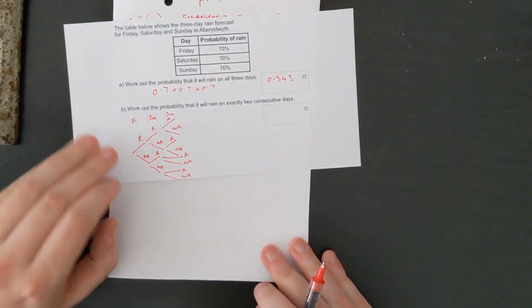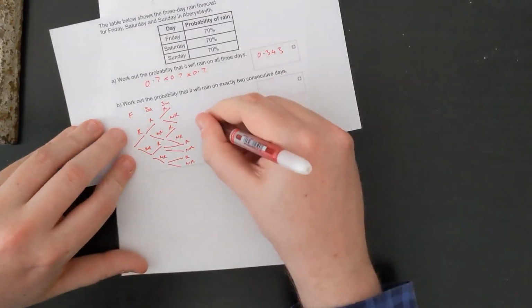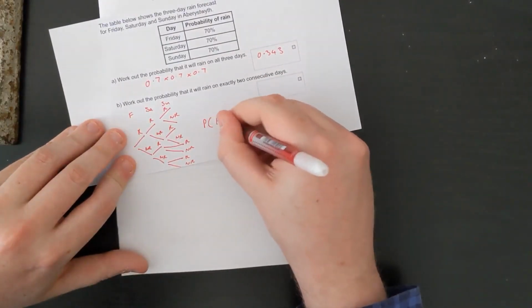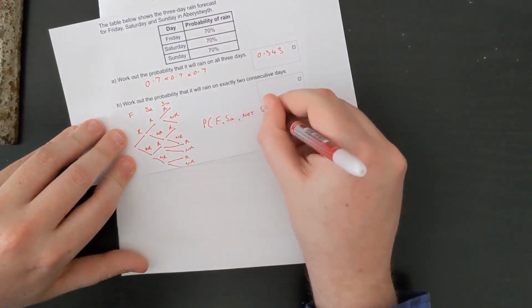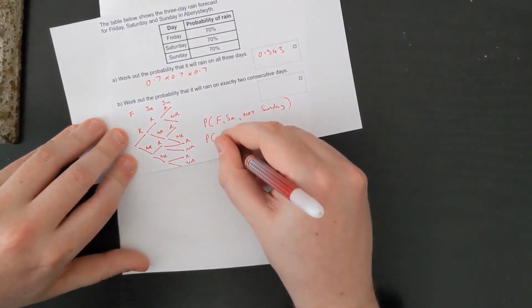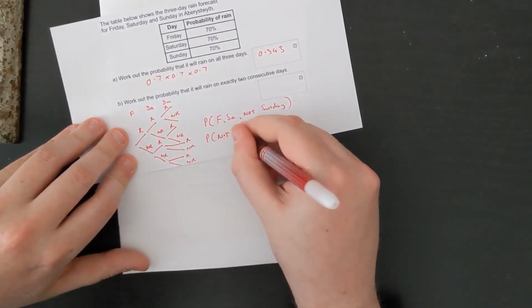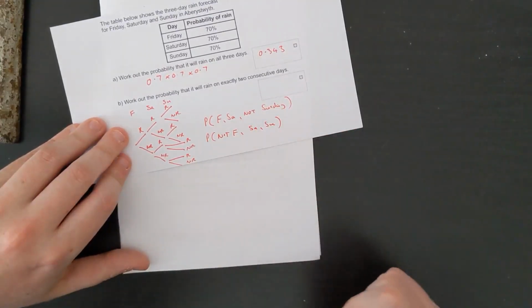Now I don't need to fill all of this in. I want it will rain on exactly 2 consecutive days. So that's either the probability that it rains on Friday and Saturday, but not Sunday, because it's exactly 2 consecutive days, or it's the probability it rains on not Friday, but Saturday and Sunday. There are no other options.